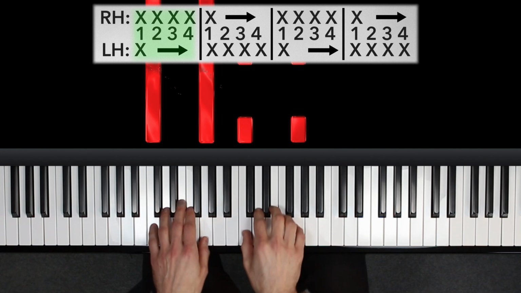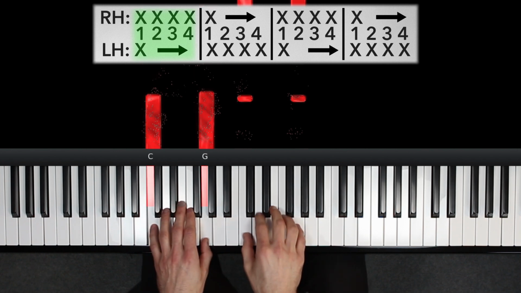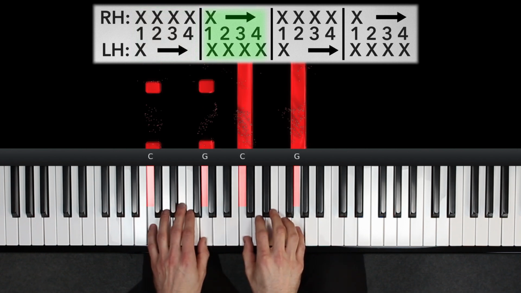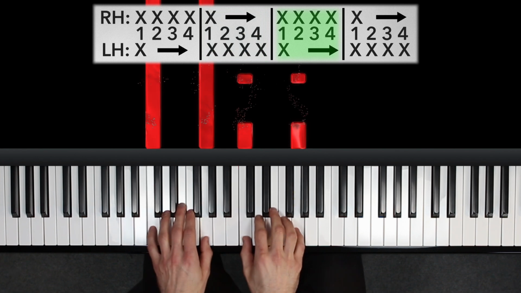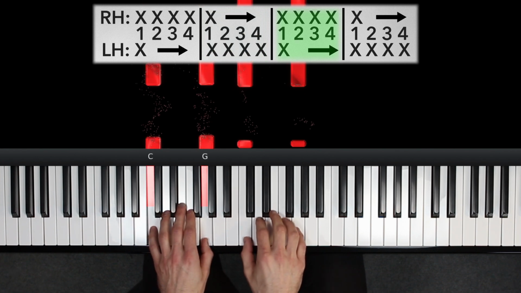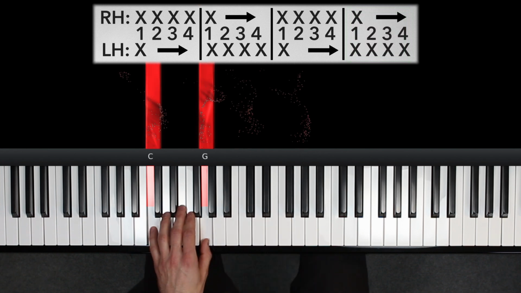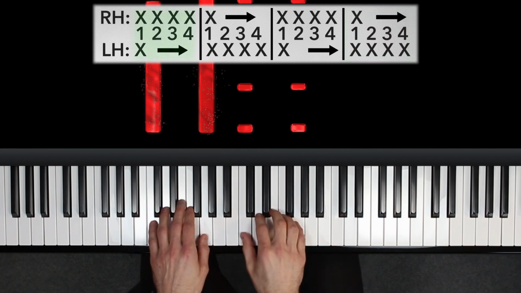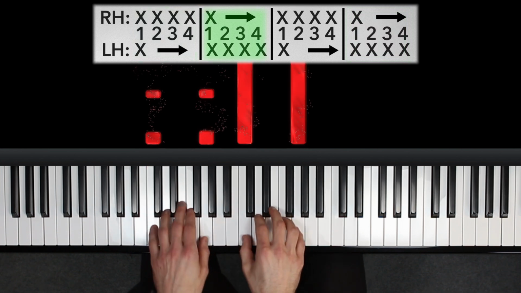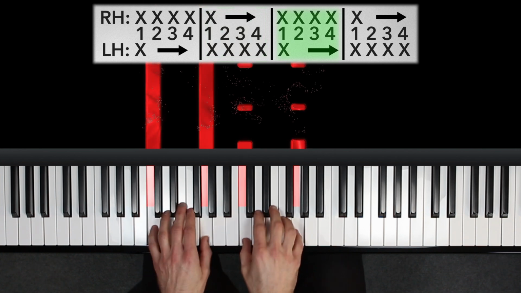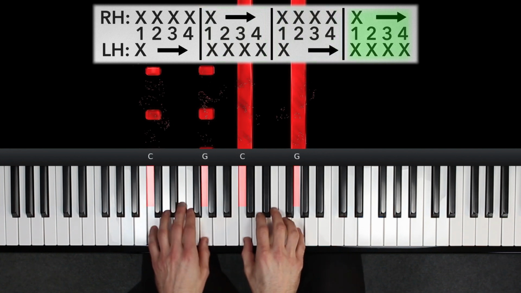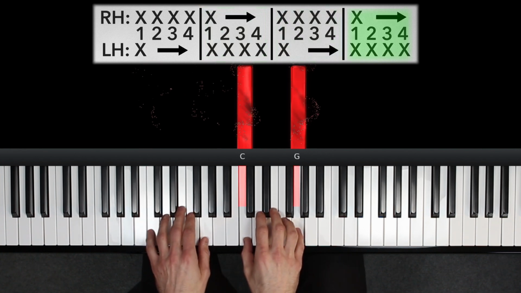So practice that slowly, get used to it, and then you can gradually speed it up. So together, right, right, right, together, left, left, left, together, right, right, right, together, left, left, left. And then if you want, you can try to do it even faster.